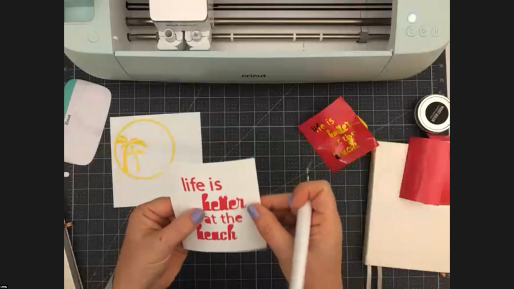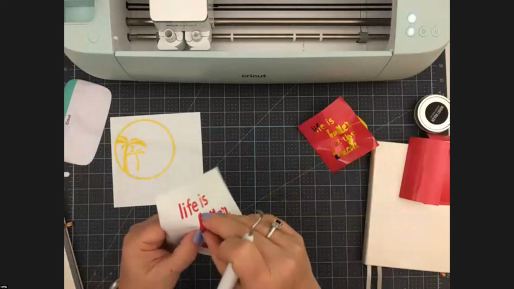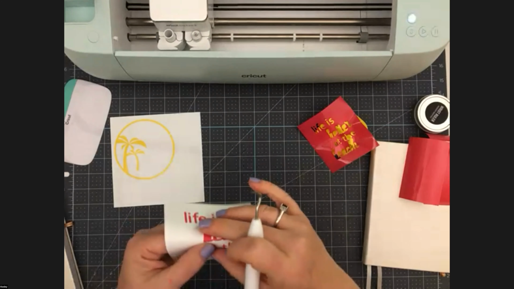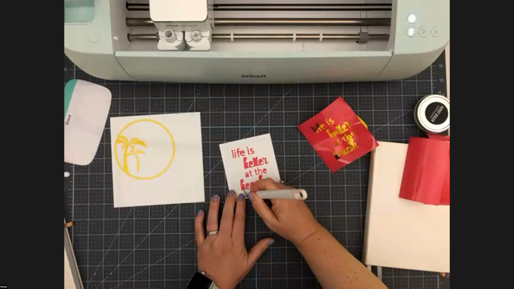So now I just go back in and we're going to take out our little pieces. Again, these little teeny pieces I would do up against a window or my Bright Pad and get that cleaned off there.